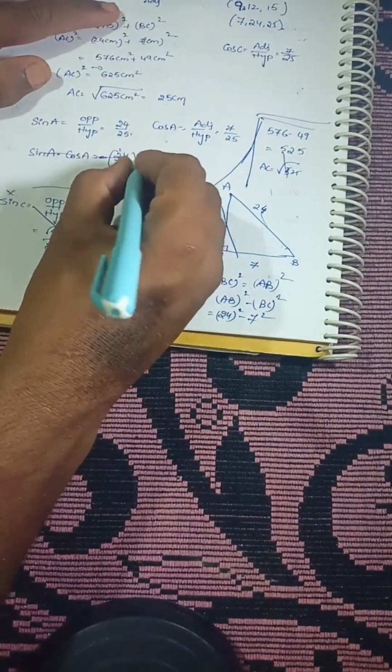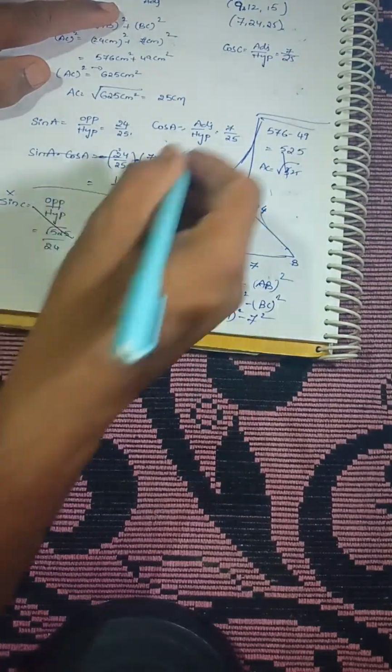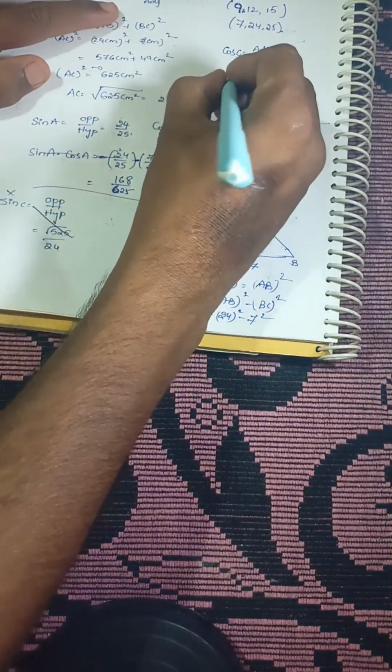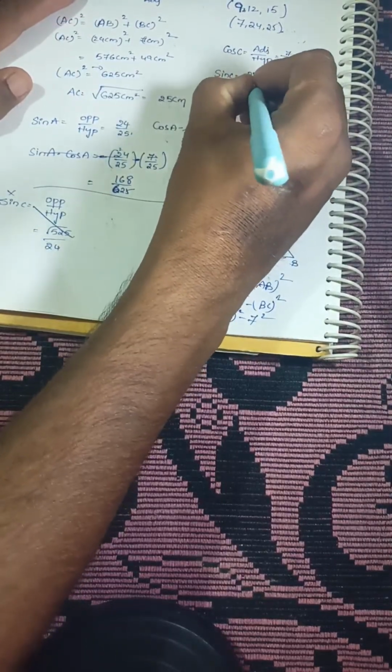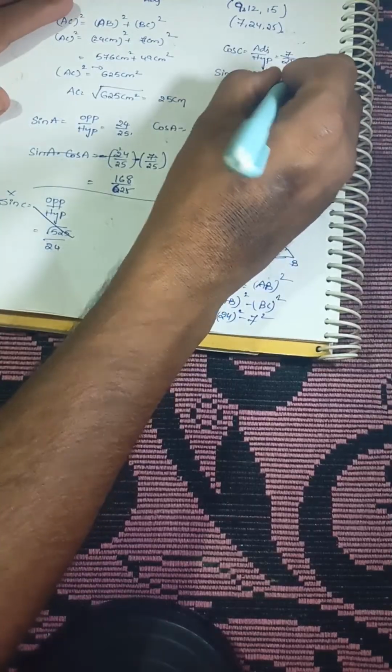Sorry, this one is compulsory. Next, sin C, opposite by hypotenuse, that is 24 by 25.